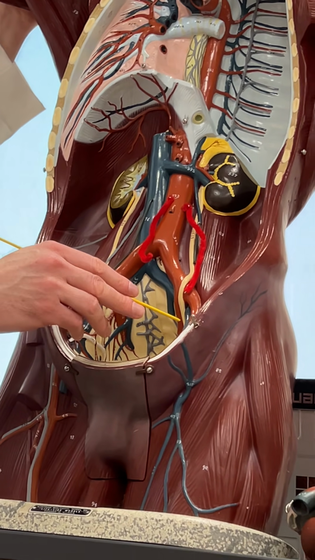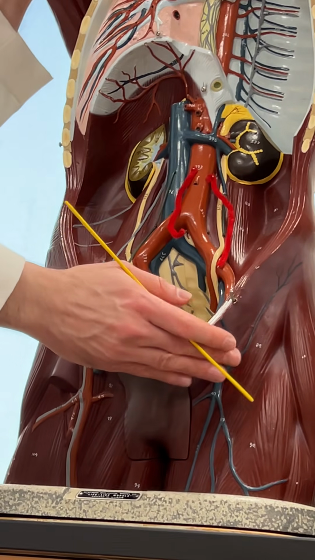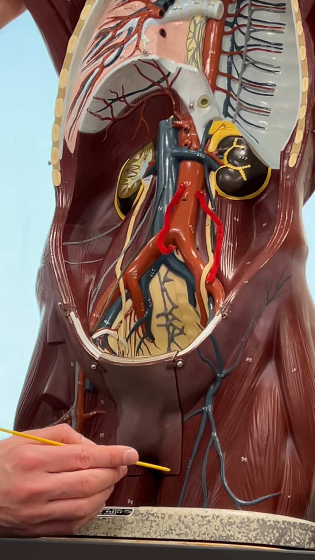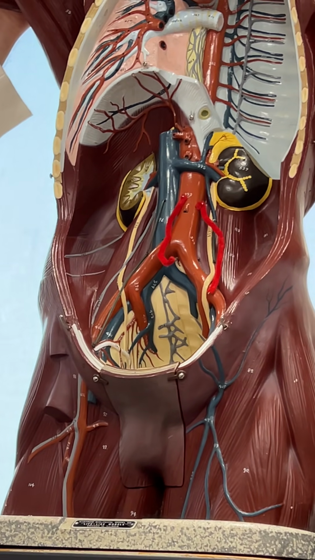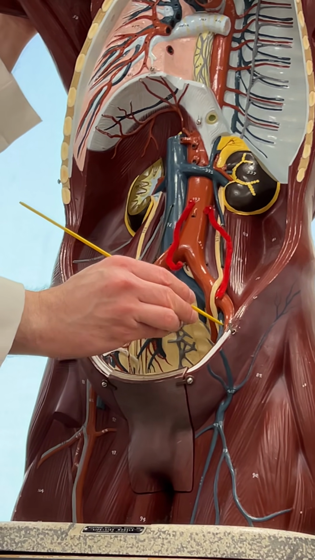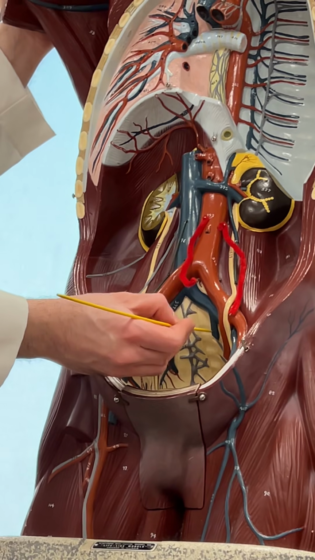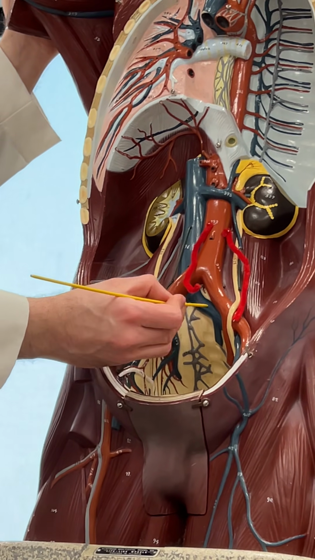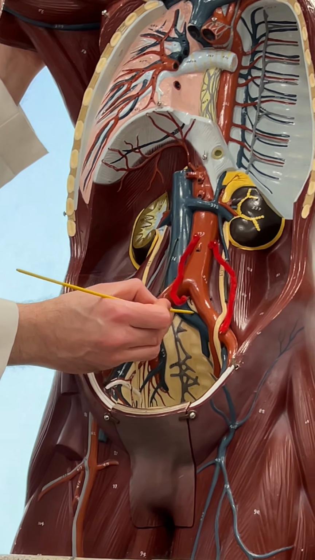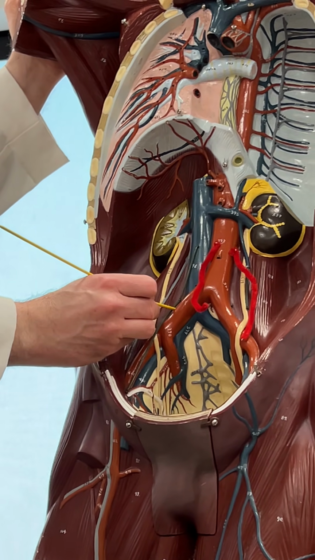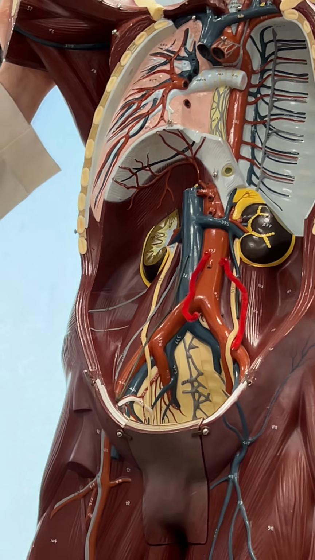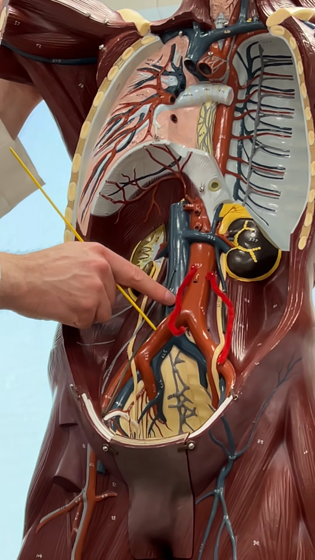Same thing's going on over here on the left, except that you can't really see very much of it. You can see a little bit of the left femoral vein, which will then become the left external iliac vein, which will then converge with the left internal iliac vein to form your left common iliac vein, which will converge with the right common iliac vein over here to form your inferior vena cava. So all of this is the inferior vena cava.